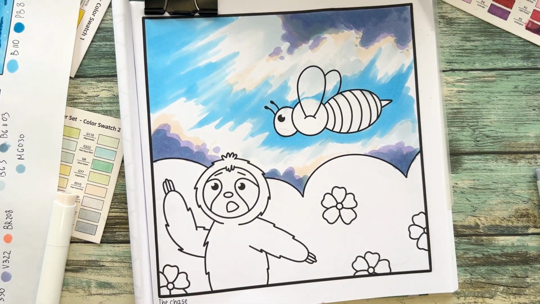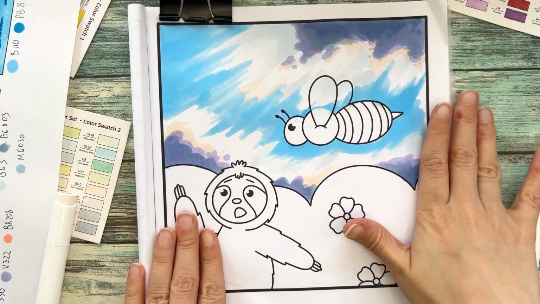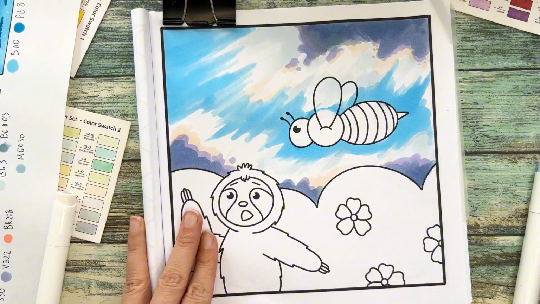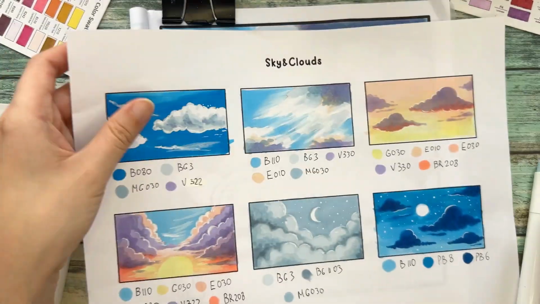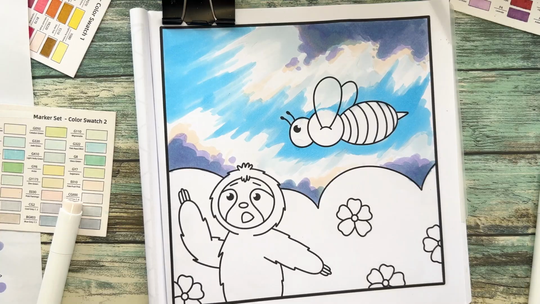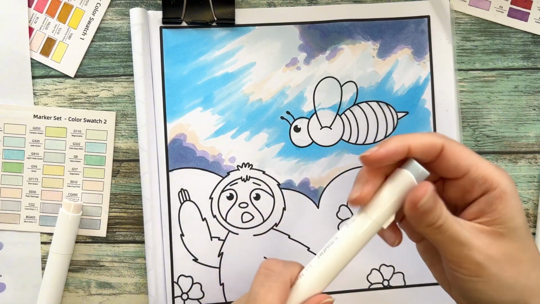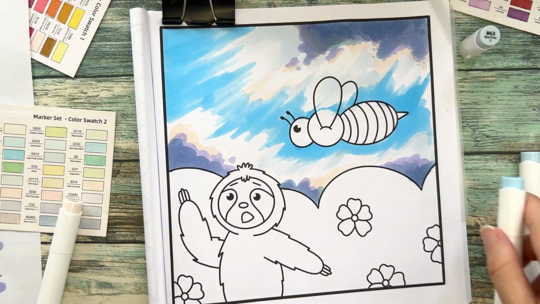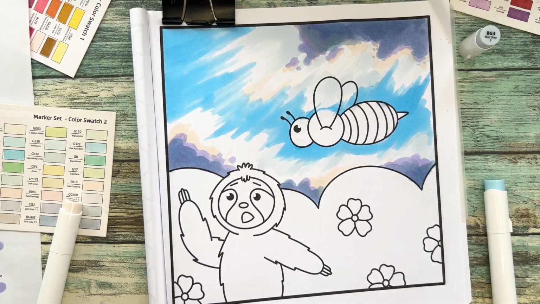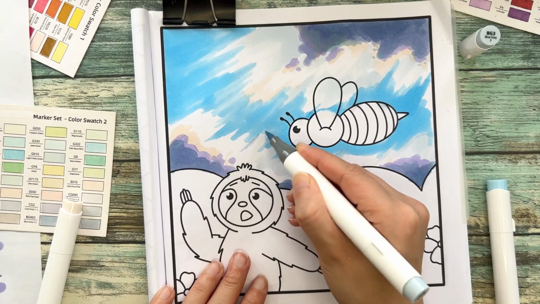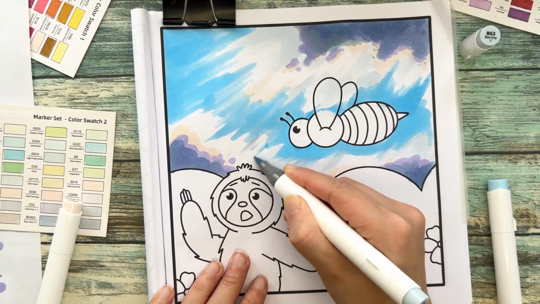Okay, so now looking at it, I think there is too much white, and obviously this was smaller when we did it. So what we can do is get back to the light gray, or even get back to our main blue. I'll start with the light gray, and I'm just gonna darken some of the areas.